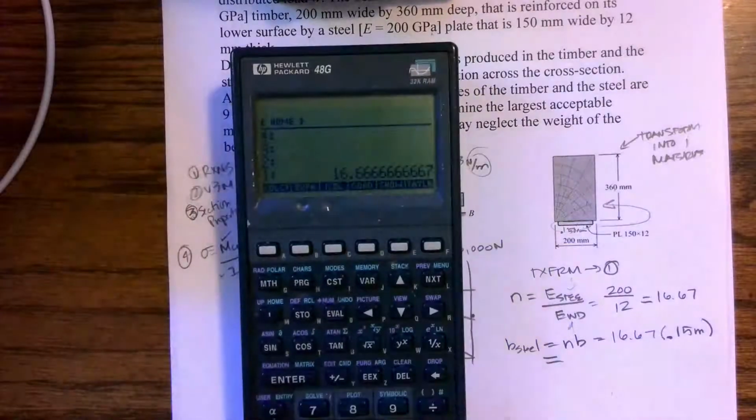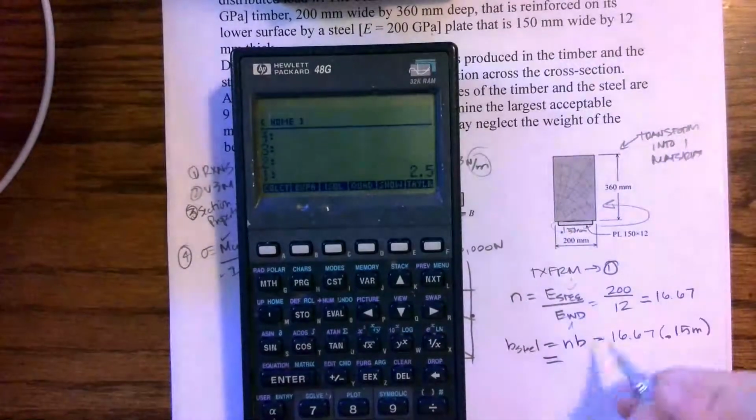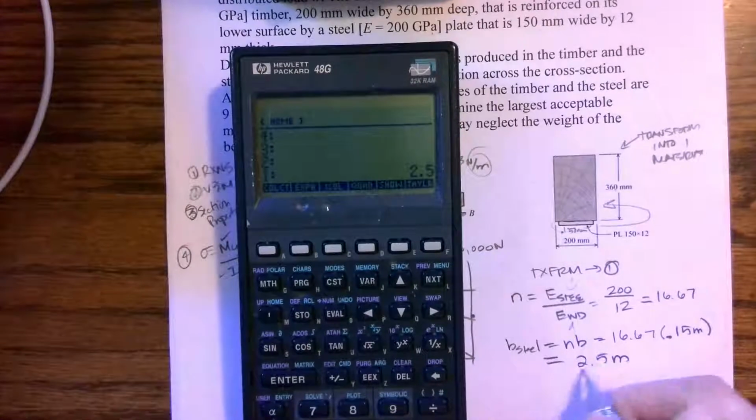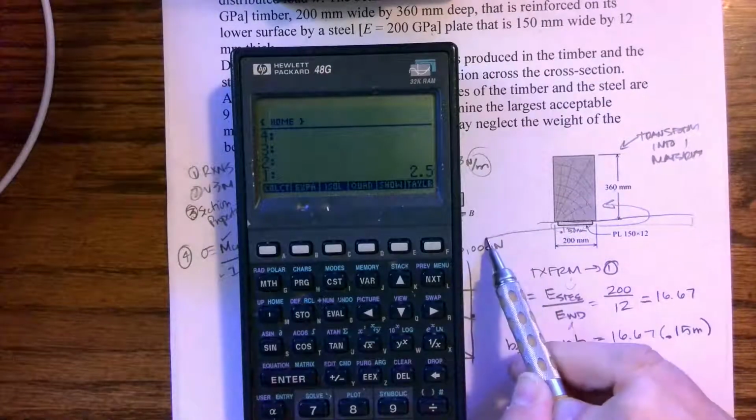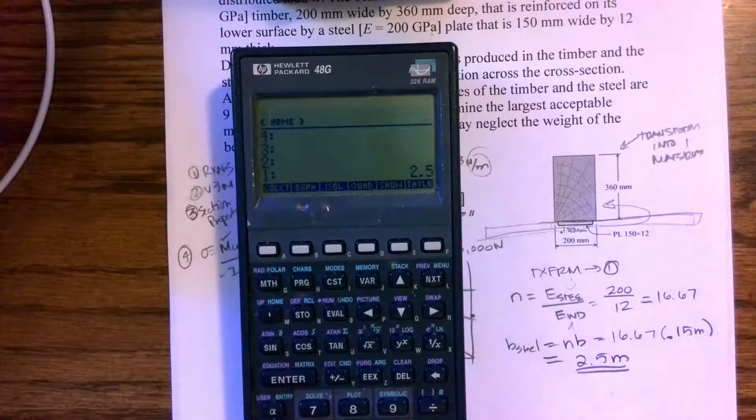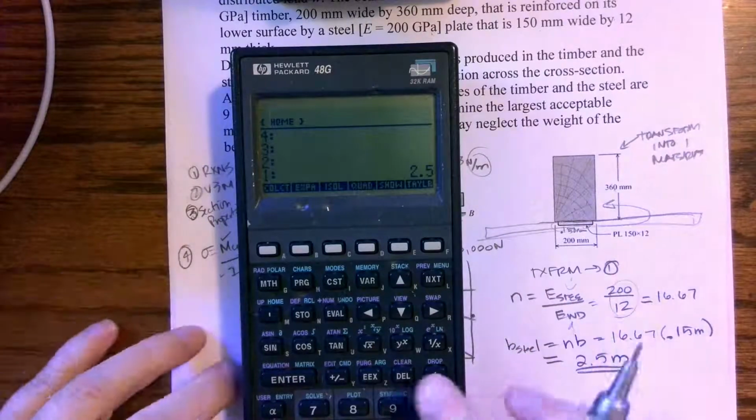And when I multiply that out, 0.15 times, I get 2.5 meters, which is really, really wide when you think about this being on the base of the beam. But it's that much stiffer than the wood, which you can see by that ratio.